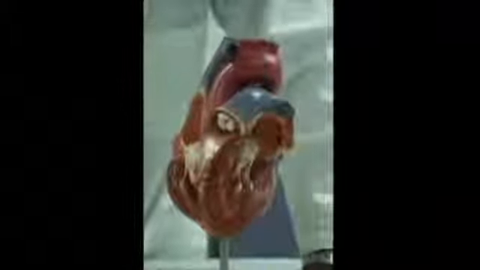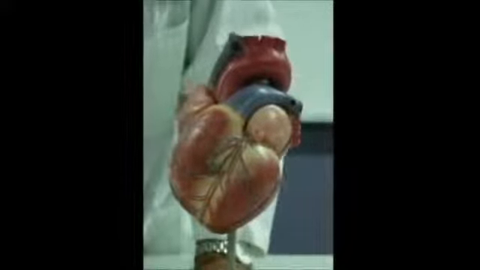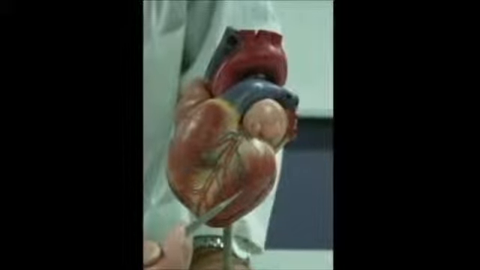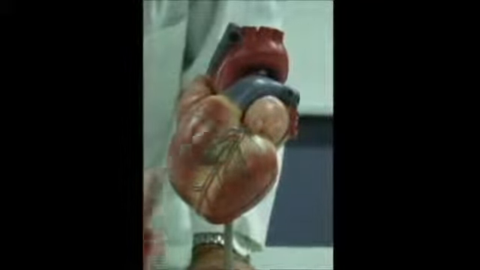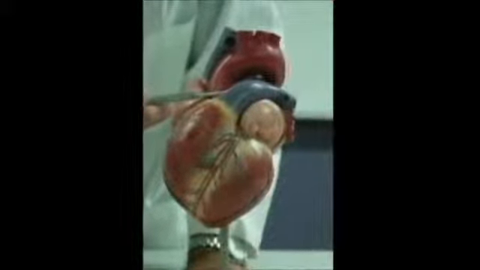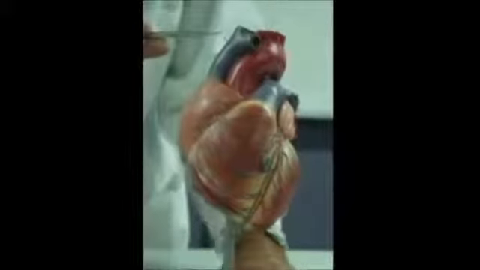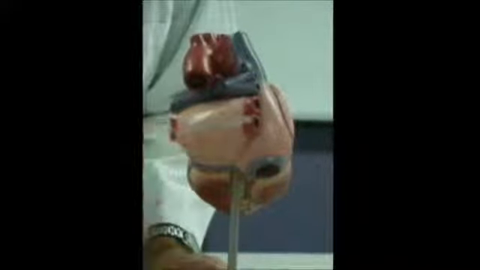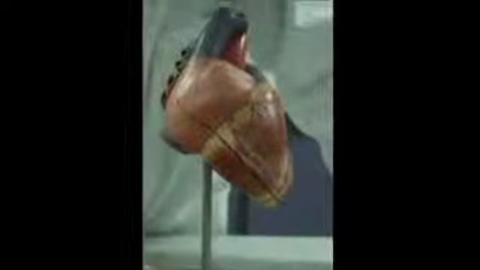Now let's put the front wall of the heart back into position, and you can now see, we've just run through quickly the external anatomy. So you have left ventricle, right atrium, left atrium, pulmonary trunk, aorta, the veins now, superior vena cava, inferior vena cava, and the 4 pulmonary veins bringing blood back from the lungs. So they are some of the basic structures of the external and internal anatomy of the heart.